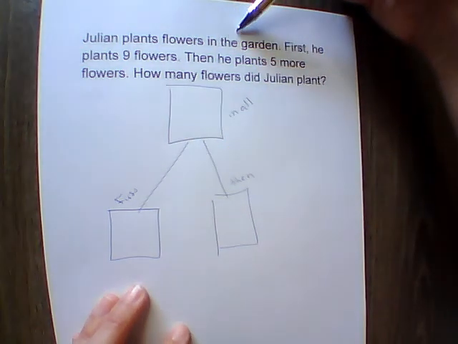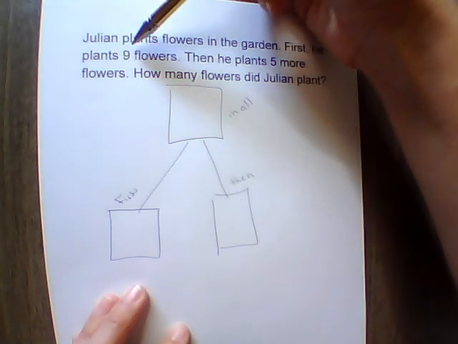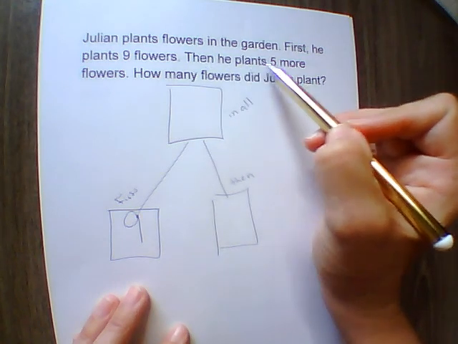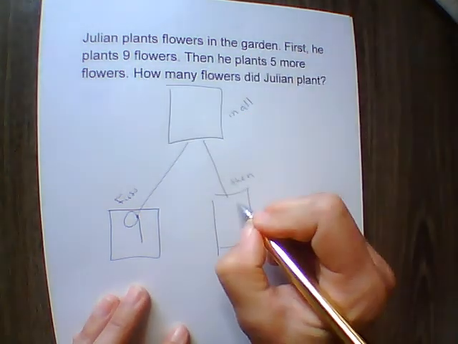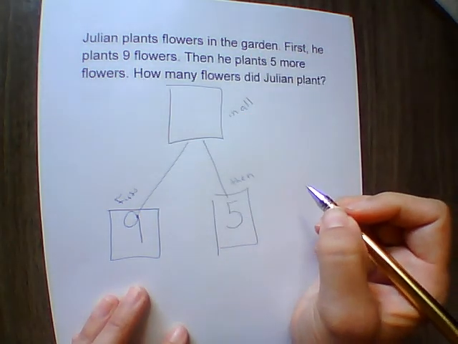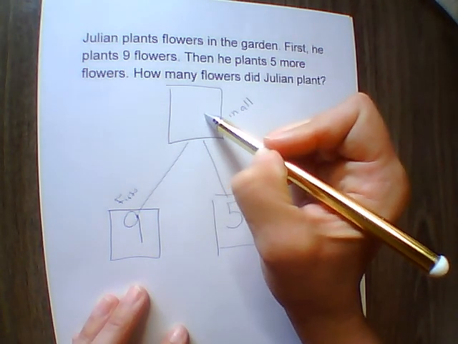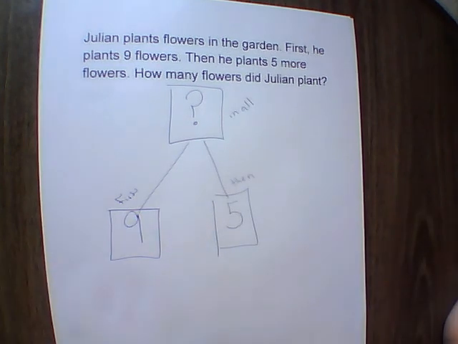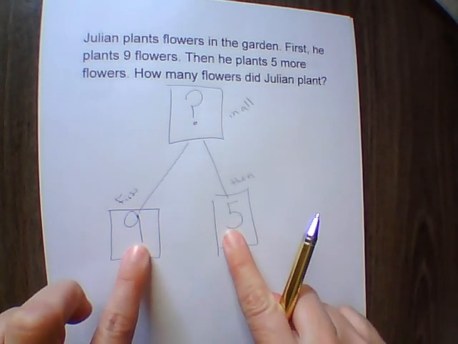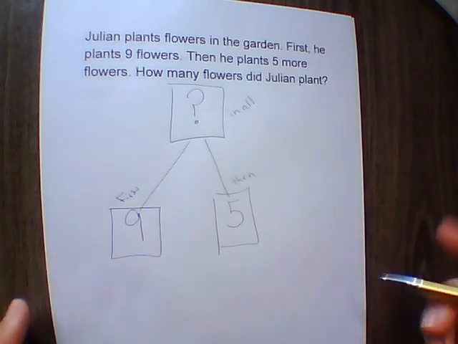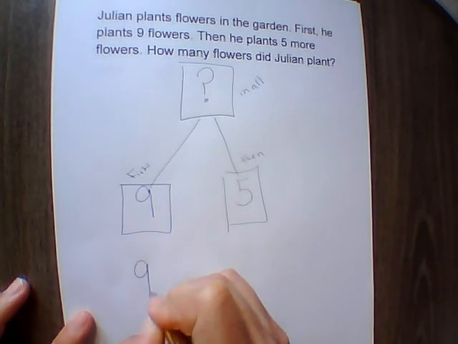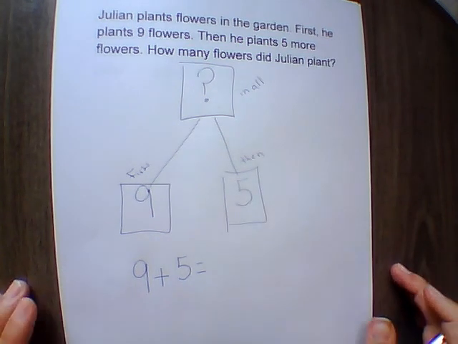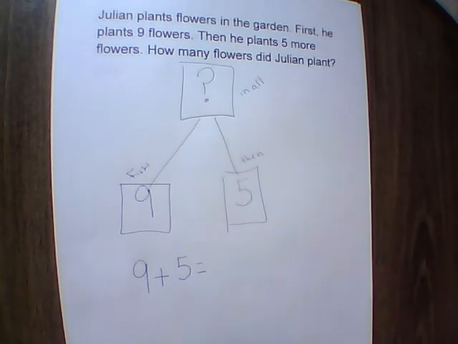Julian plants flowers in the garden. First he plants 9 flowers, so first is 9. And then he plants 5 more flowers. So he plants another 5 more flowers. But then we have to figure out how many in all. So once again, we see the problem and we say, we got to put these two together, which means we are going to add. So 9 plus 5 equals. So solve that now if you have not already. Go.